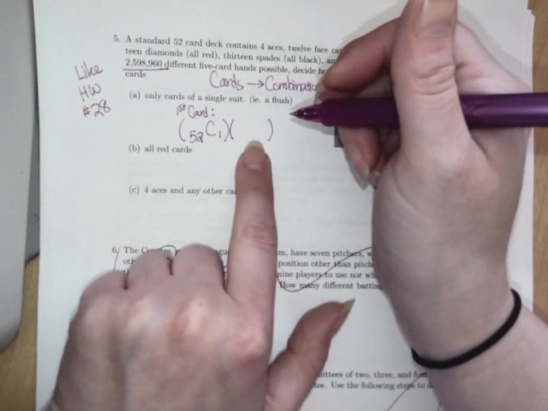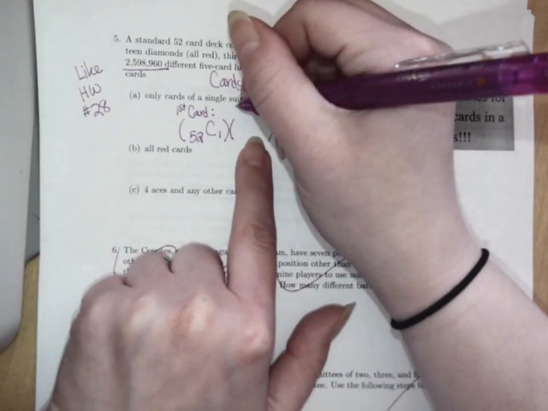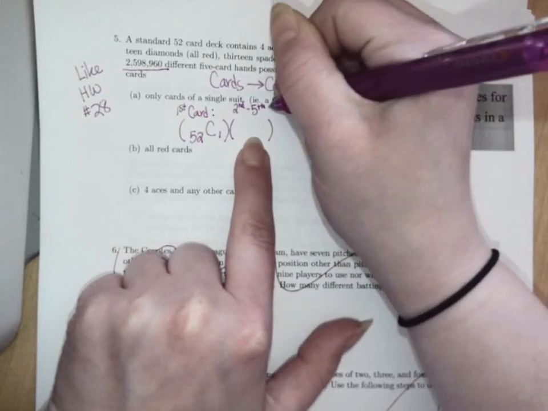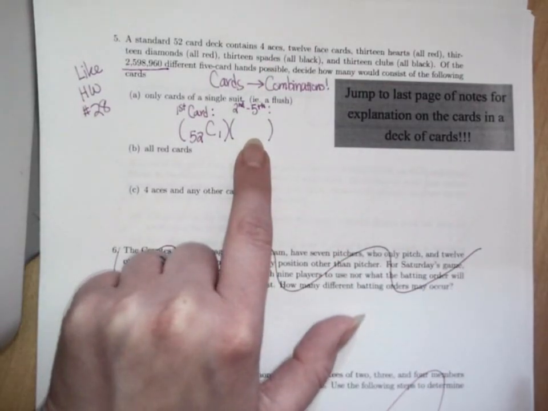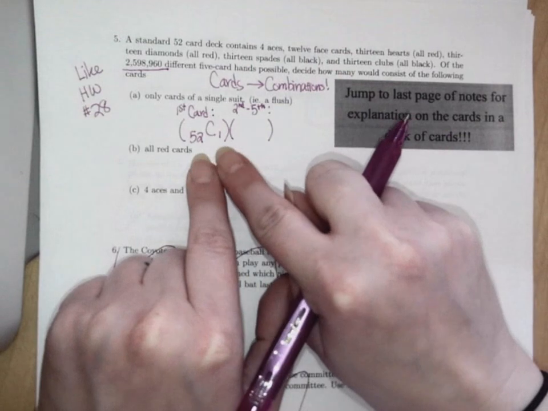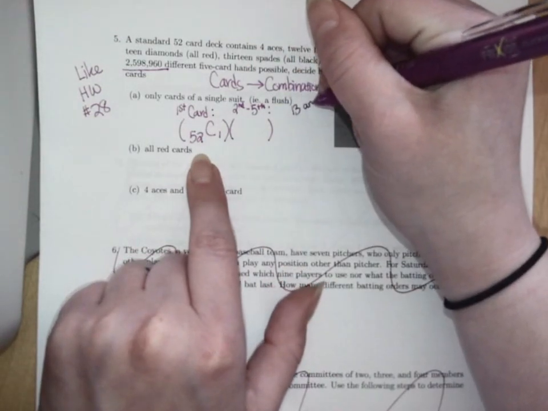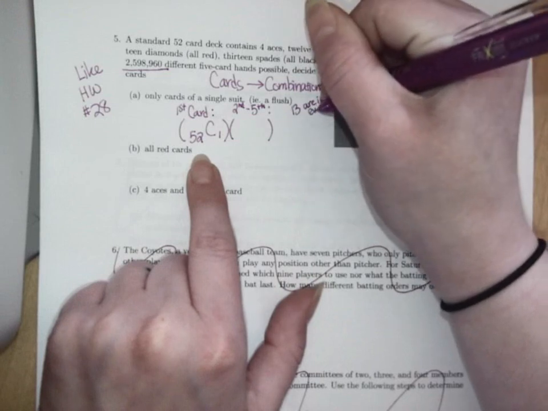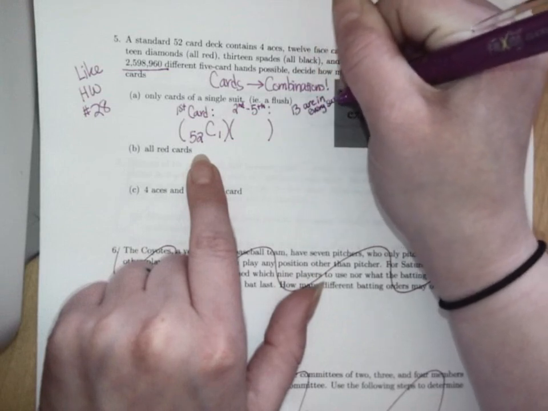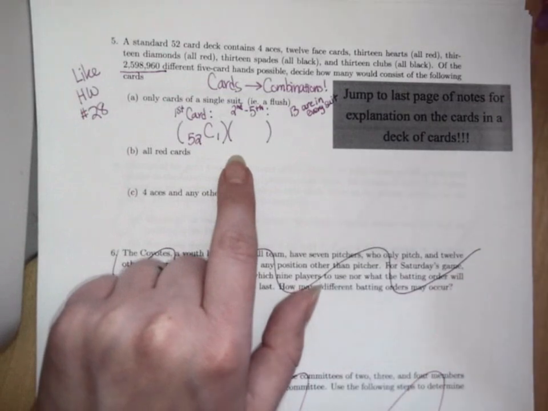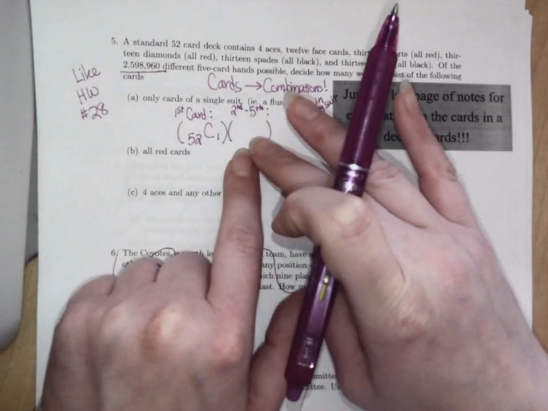Now when you get your second card, your second through your 5th one, that is going to be determined by making sure that it is in the same suit. So 13 are in every suit. So because of that, you are going to have 12 left.